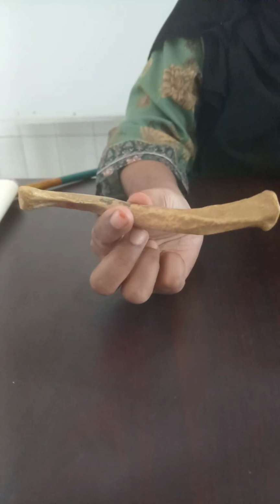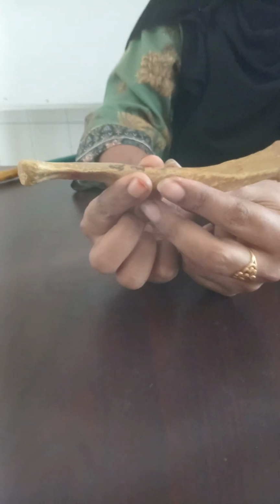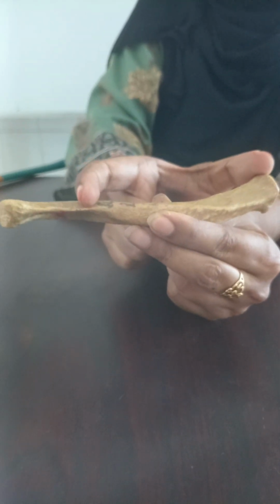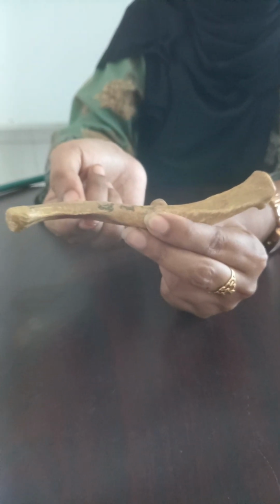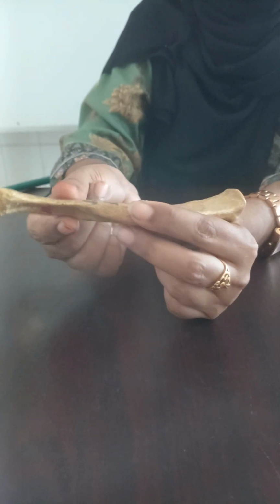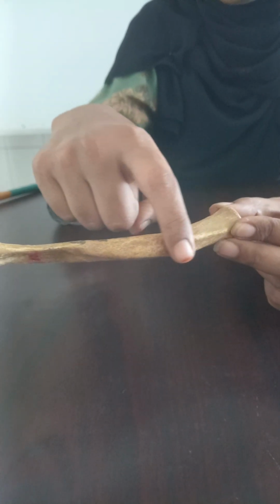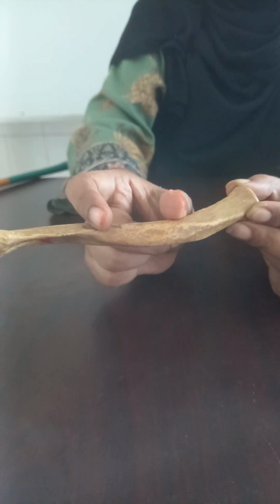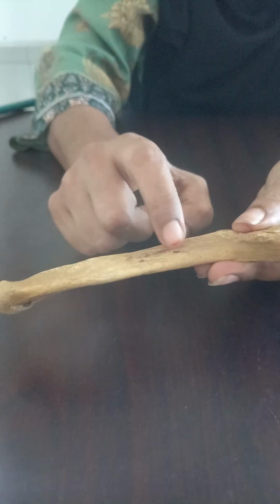Now come to the anatomical position. First of all we have to say the position of the conoid tubercle. The conoid tubercle lies at the junction of the medial 3/4 and lateral 1/4 of the shaft and lies posteroinferiorly. Here is the conoid tubercle. In the shaft, the medial 2/3 has convexity forward and the lateral 1/3 has concavity forward. In the middle third of the inferior surface of the shaft, it is marked by the subclavian groove.